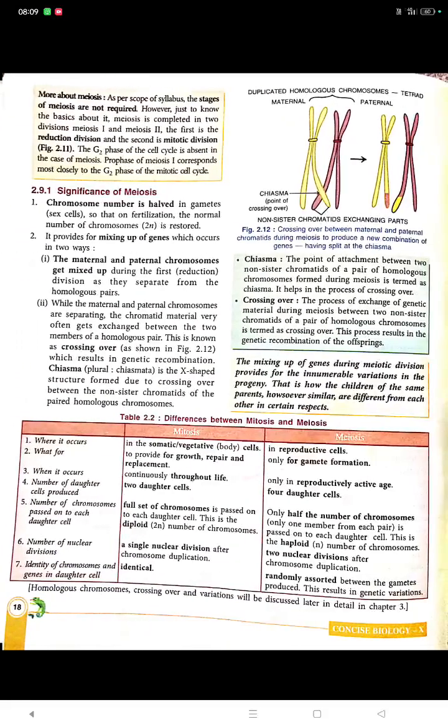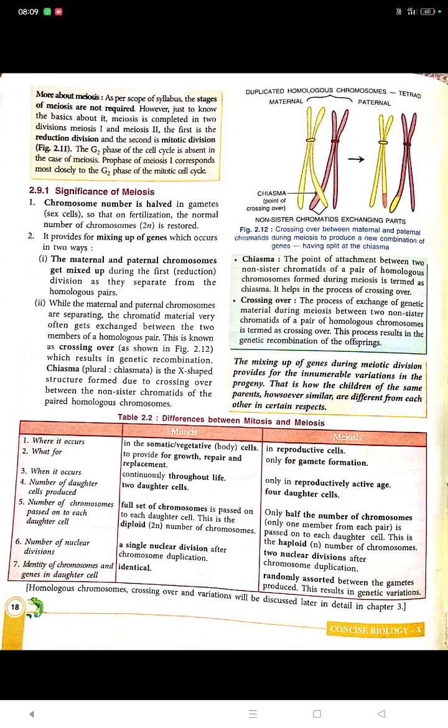Next page. Significance of meiosis: the chromosome number is halved, and there is maternal and paternal mixing of genes. Duplicated homologous chromosomes, non-sister chromatids exchanging parts, that is the crossing over at the chiasma. Let's discuss chiasma and crossing over.